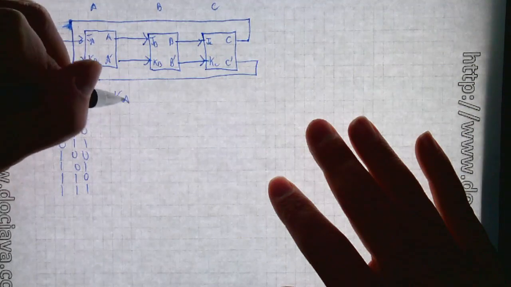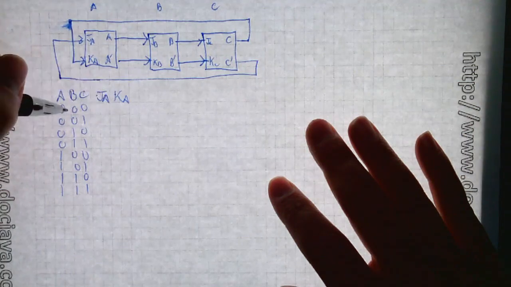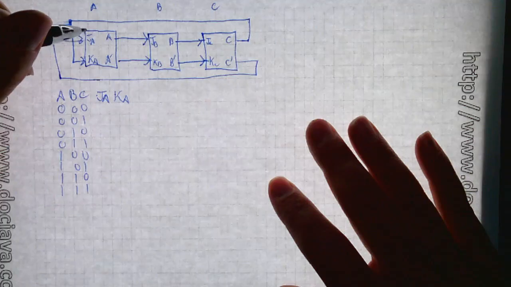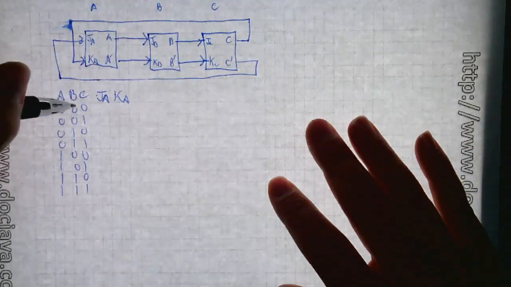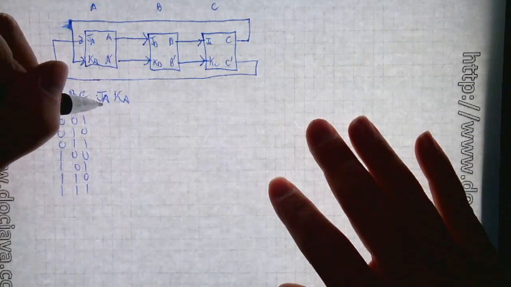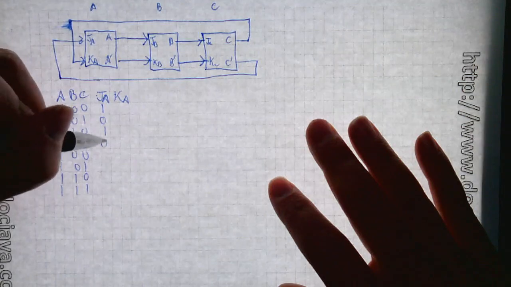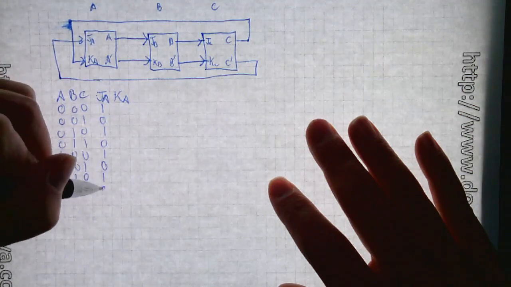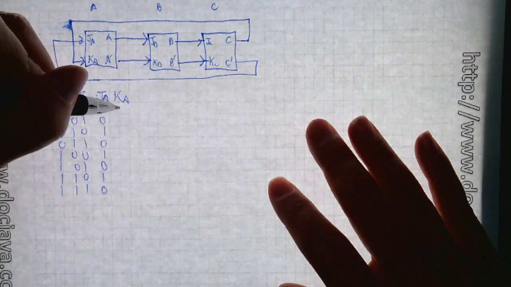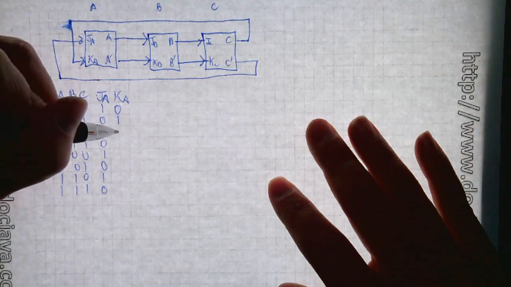So anyway, here comes JA, KA. We know KA is the inverse of JA, and we know JA is equal to C prime. So take C and invert it: 1, 0, 1, 0, 1, 0, 1, 0. KA is the opposite of JA, so that's easy.